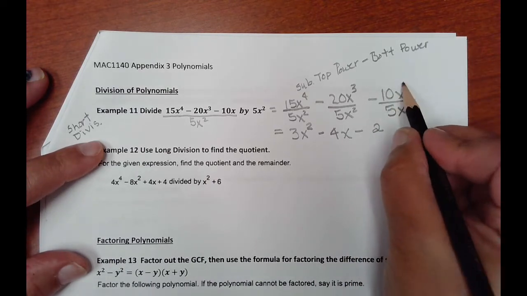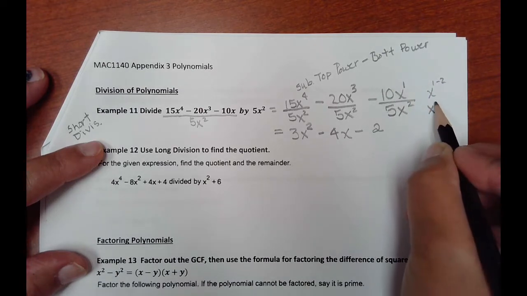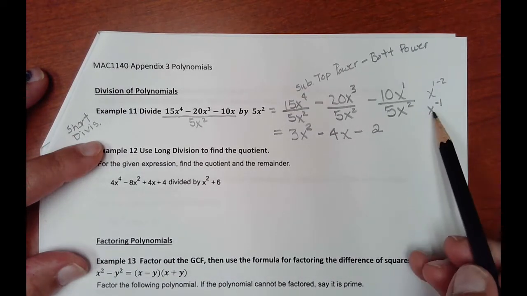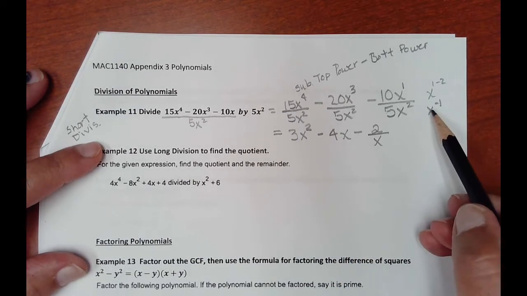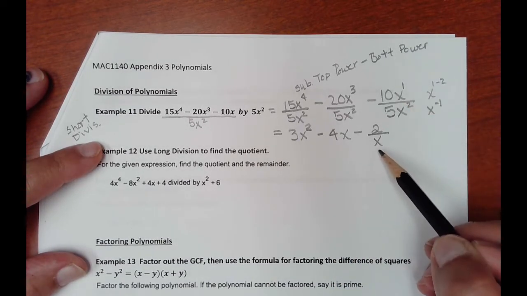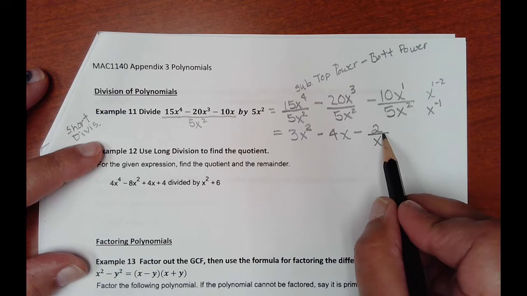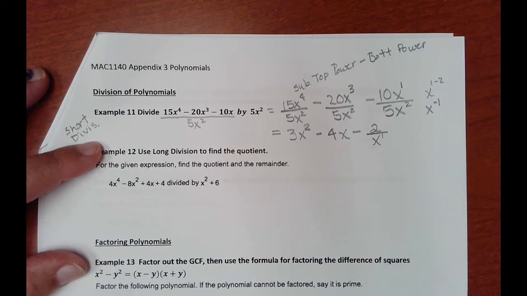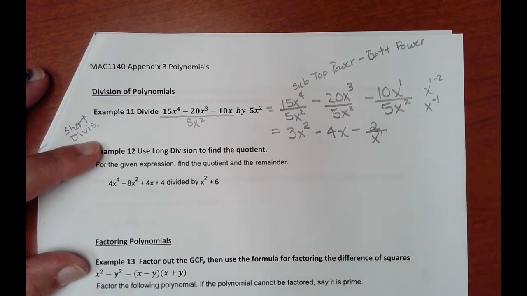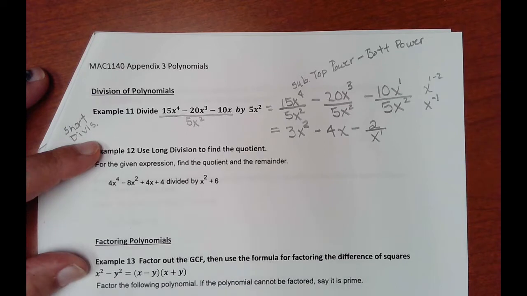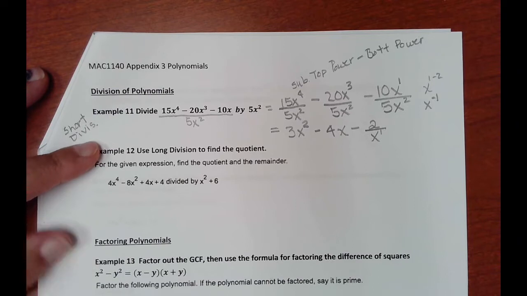And then here you have 1 take away 2 on your x's. When you do 1 take away 2, you get x to the negative 1. And because you get x to the negative 1, that means that that x belongs in the denominator. Anything with a negative power really belongs in the denominator. And once you drag it to the denominator, then that power becomes positive, and you are expected to write it like that. So the final answer is 3x squared minus 4x minus 2 over x. You don't need to put the 1. If it was anything other than 1, then yes, you would have to put it there, but it's optional when it's a 1, as you well know.